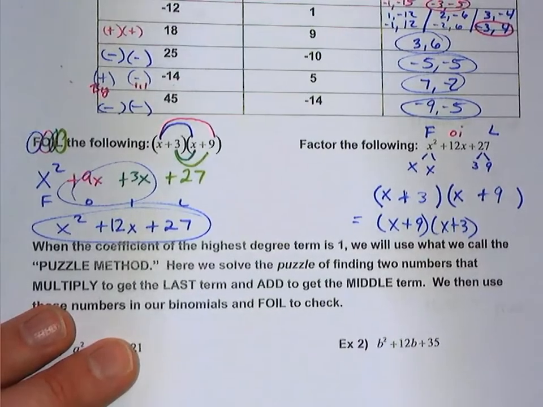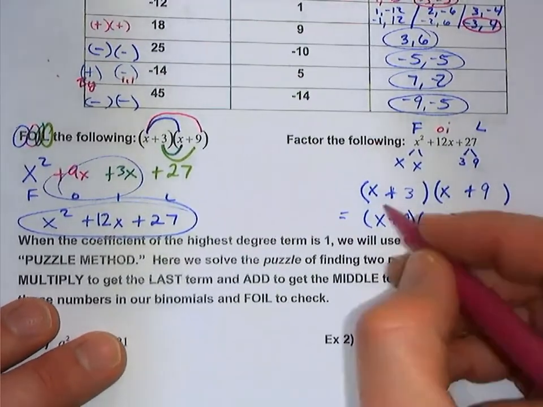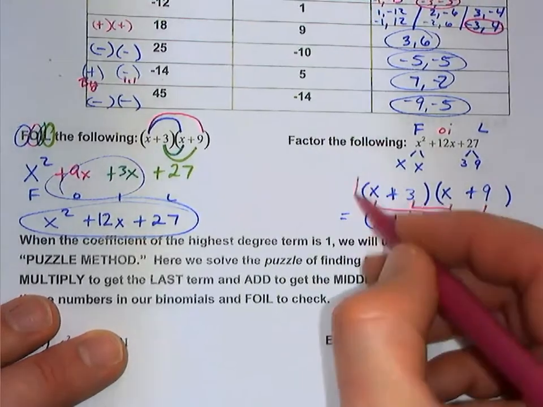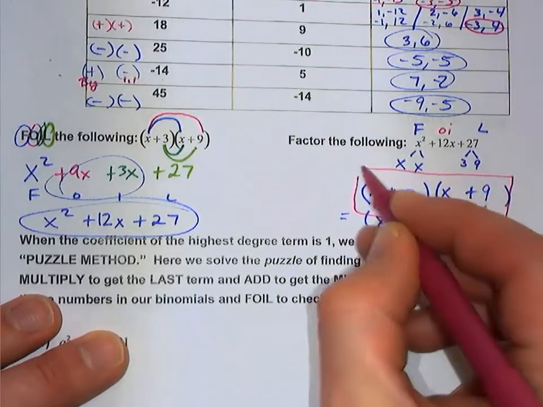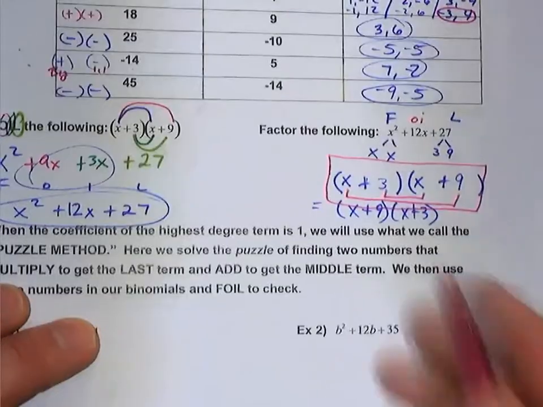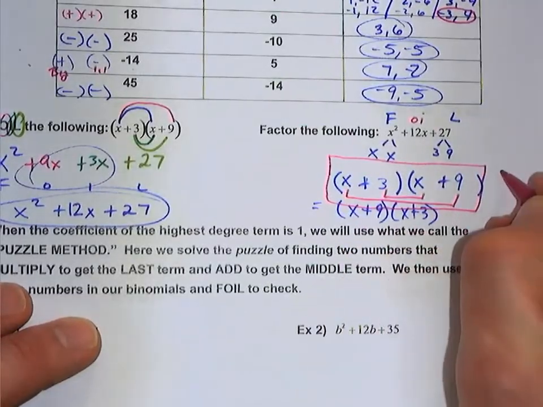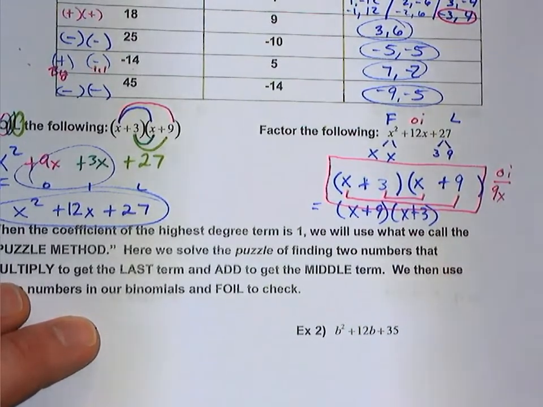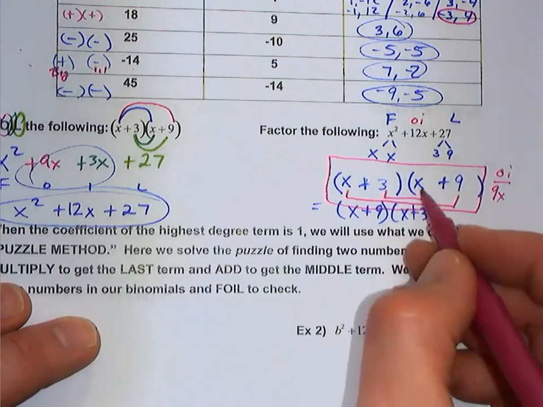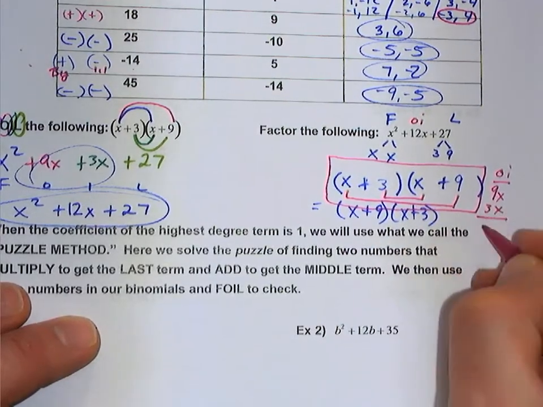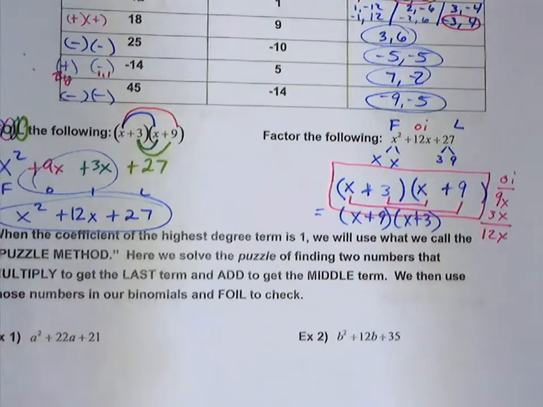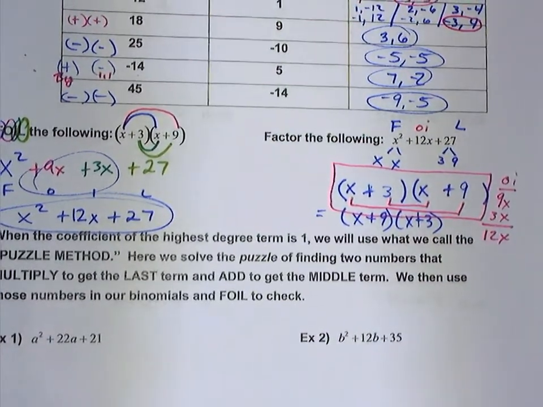Okay? So I did factors of F and L. I always check it in my head. But so you understand, I check the nose and smile of SpongeBob here. You guys remember SpongeBob? I check my outside terms, x times 9. I call this the OI check. X times 9 is 9x. 3 times x is 3x, and now I add them together. Is that 12x? Yes. So I checked the outside and the inside added together, and that should give me what I want. If it doesn't, then I did something wrong.